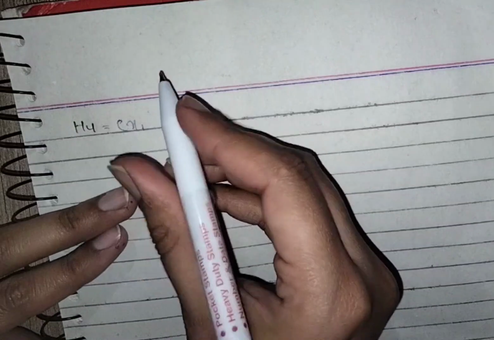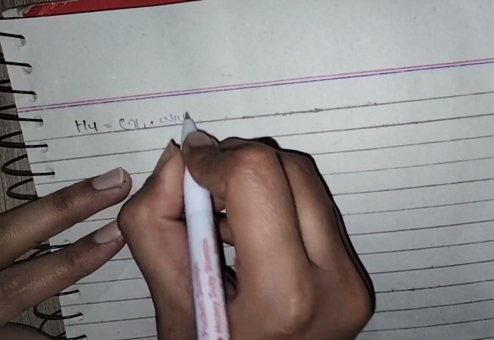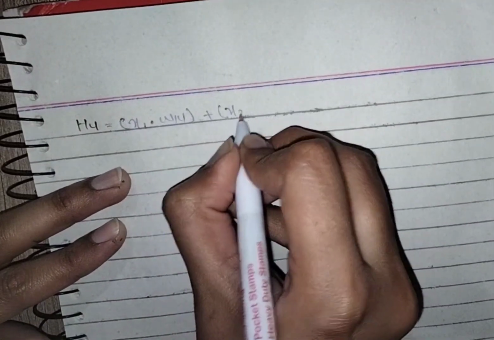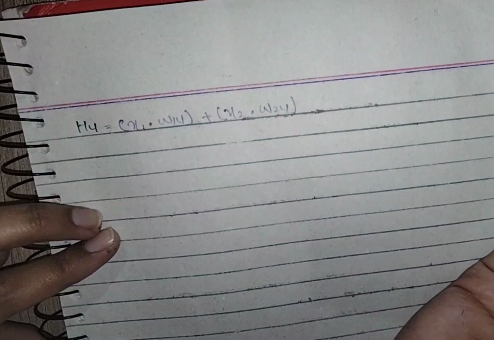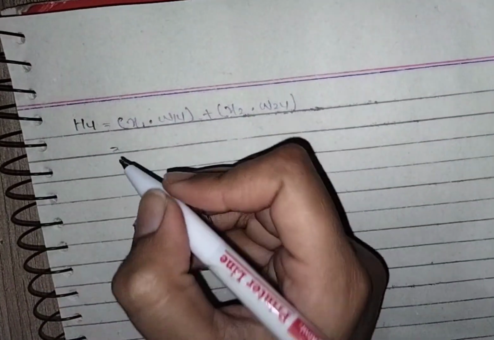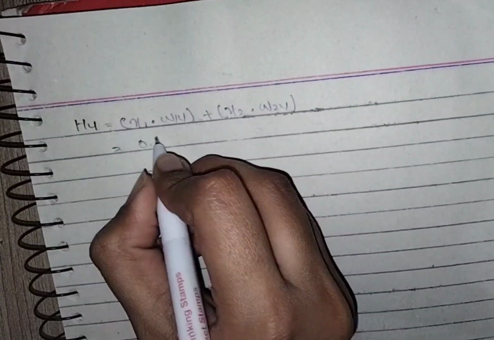We will do the same for h4, which is x1 multiplied by w14 plus x2 multiplied by w24, right? Putting in the values.